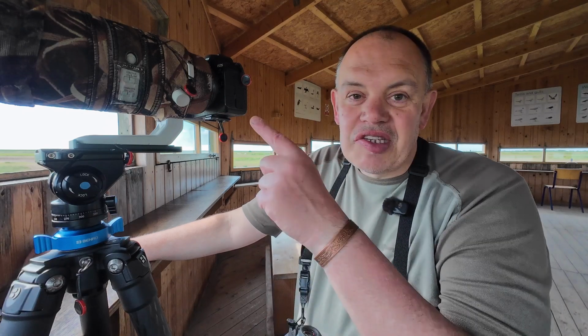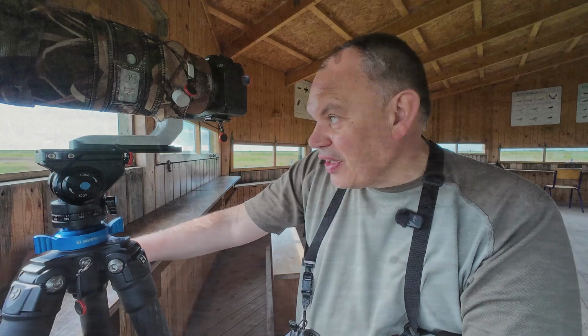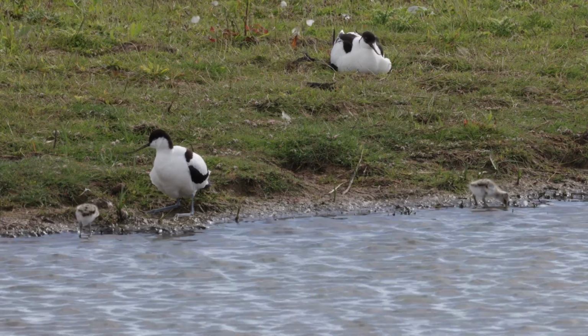So I've come down today, I'm fairly local. I've got the R6 Mark II with the RF 200 to 800 zoom lens on it, and we've got it on a tripod here and a fluid head. So I'm just sat in one of the hides at the moment. I've just been practicing taking some video of the avocets and the other bird life around. Not having any problem with taking photos. Photos are lovely with it.